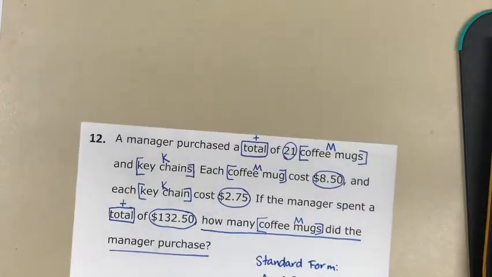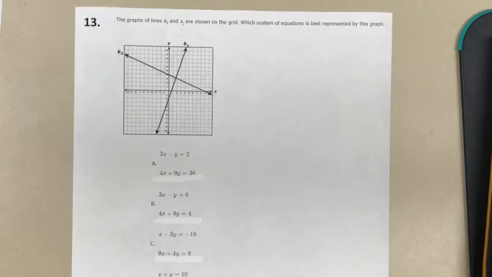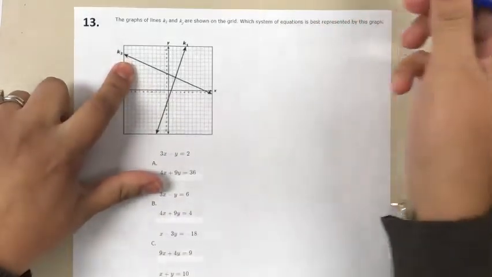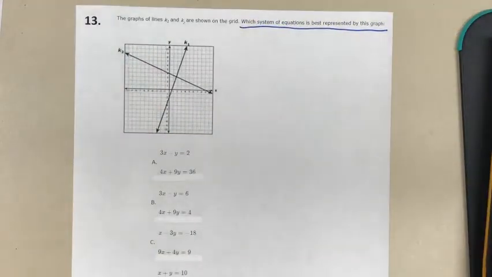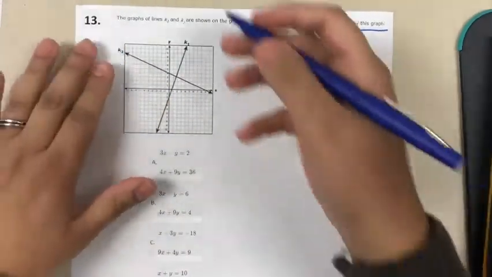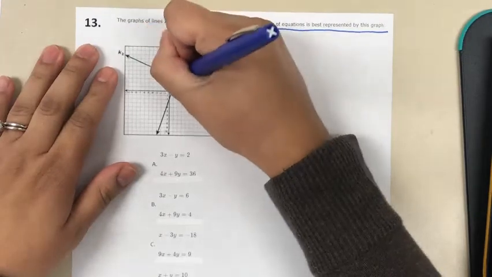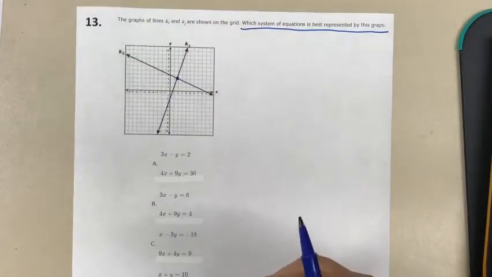Okay, last question, we have number 13. This one was tricky, so watch carefully. The graphs of the lines K1 and K2 are shown on the grid. Which system of equations is best represented by this graph? Well, by looking at a graph, you know already that your answer is going to lie somewhere right here, right? Because it's where they intersect.